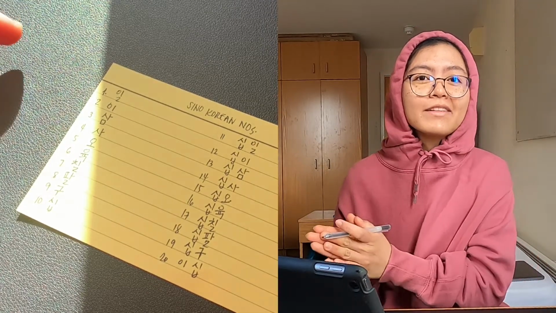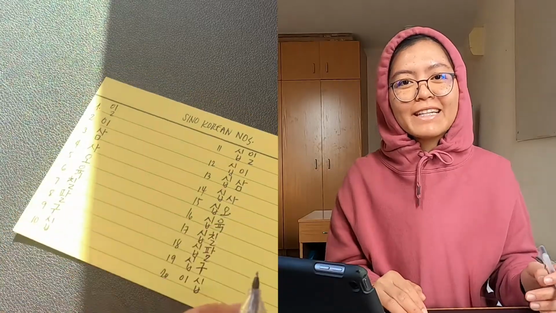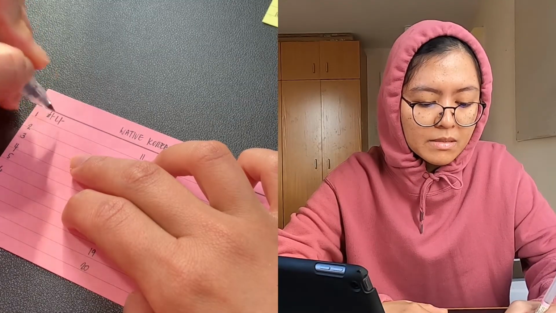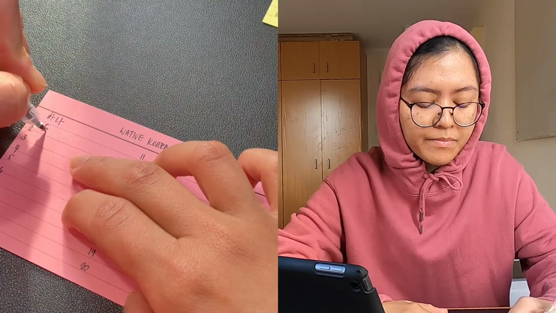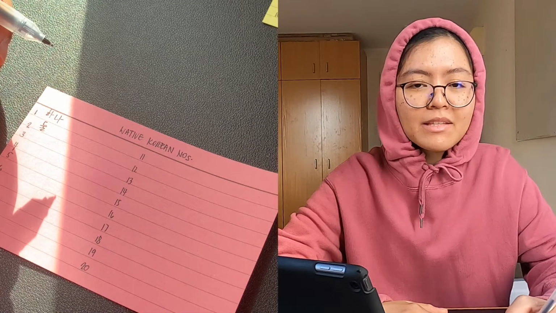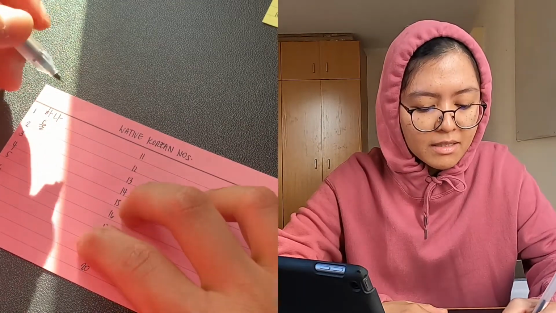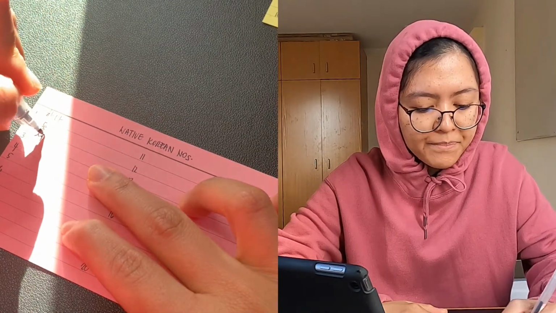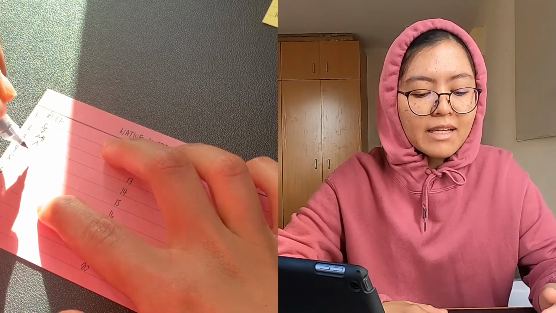Now we still have the native Korean numbers. Let's move on to the native Korean numbers. So 1 is 하나, 2 is 둘. Spelling is correct. Yes. 2 is 둘. 3 하나, 둘, 셋. You don't pronounce the T at the end strongly as we pronounce it in English. So it's set.